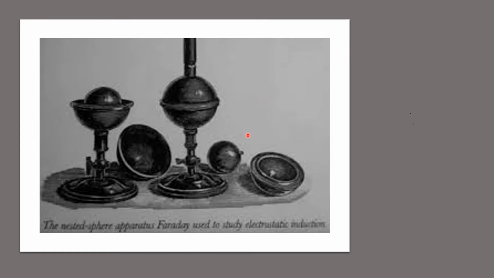Starting with, we have an experiment done by Faraday. This image shows Faraday's nested sphere apparatus to study electromagnetic induction. This one is the entire setup. It is like two hemispheres. One is this one, another one is this one.